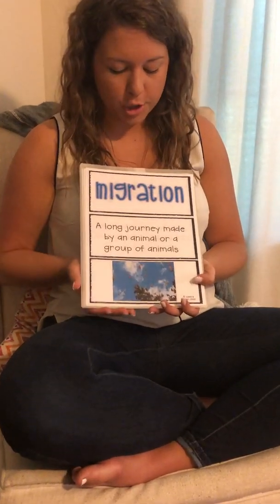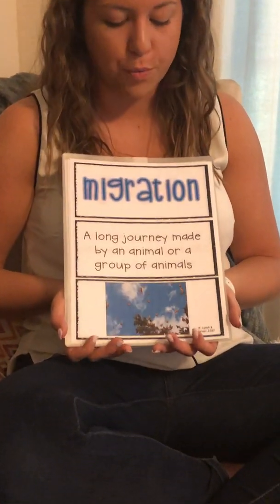Okay guys, so today whenever we're reading our butterfly book, we are going to go over some vocabulary words that are in the book before we start. That way whenever we hear them in the book, we can remember what they mean. I'm going to show you the words and then we'll read it and look for the words in the book.